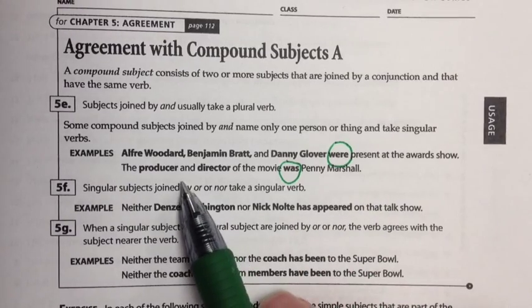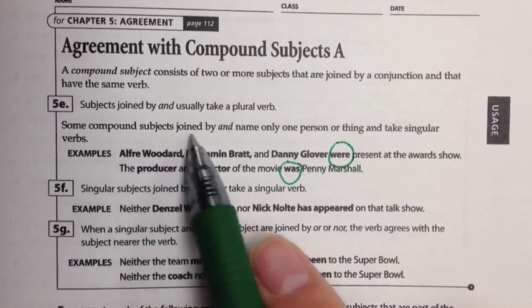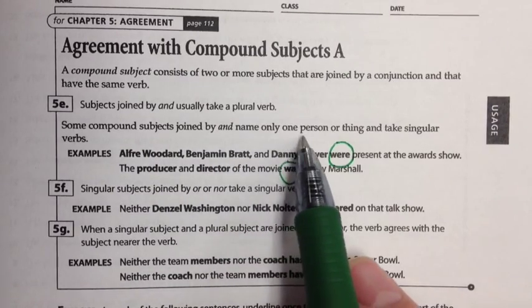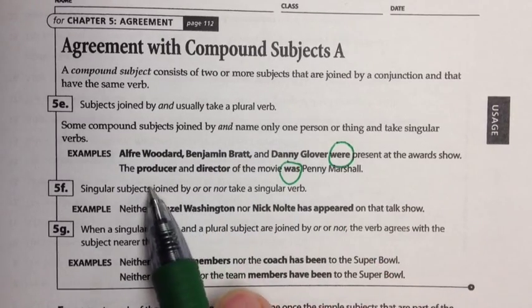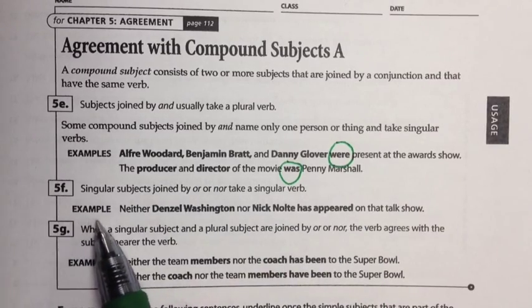So here's an exception to the rule. This is why it says some compound subjects joined by and name only one person, which is what is happening here. All right, Rule 5f.